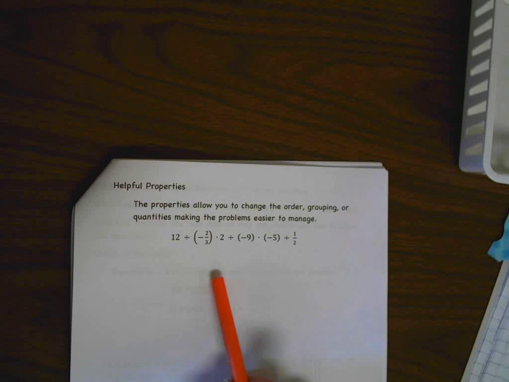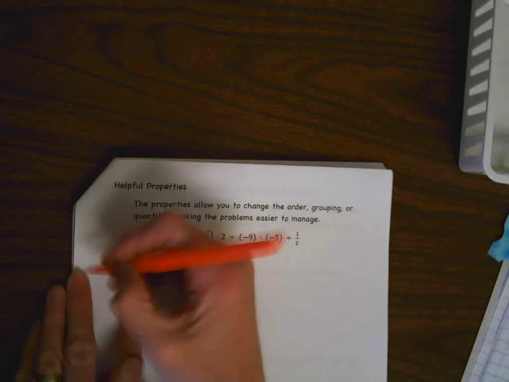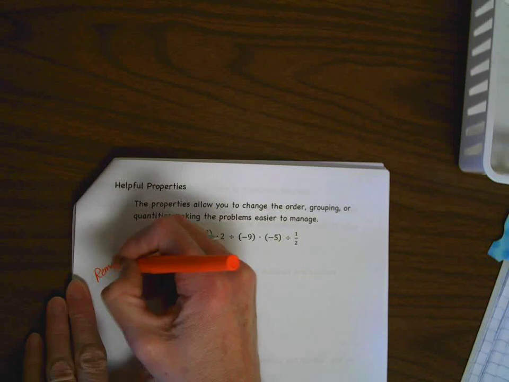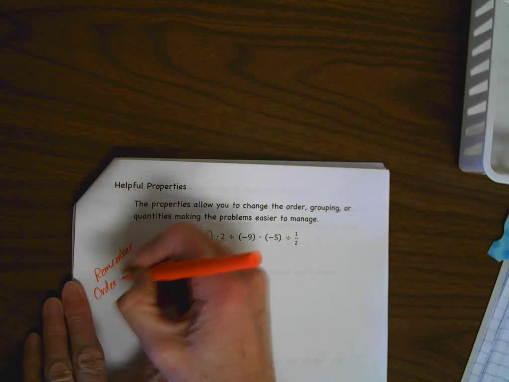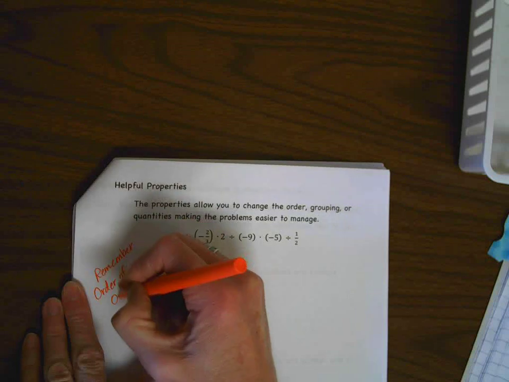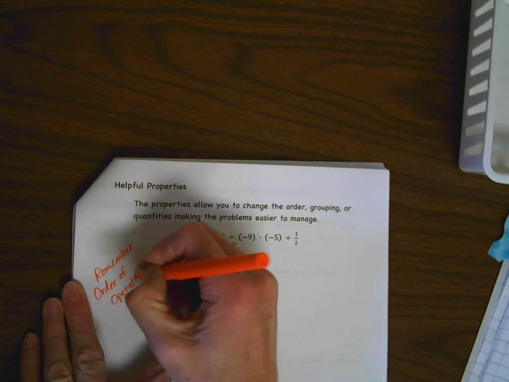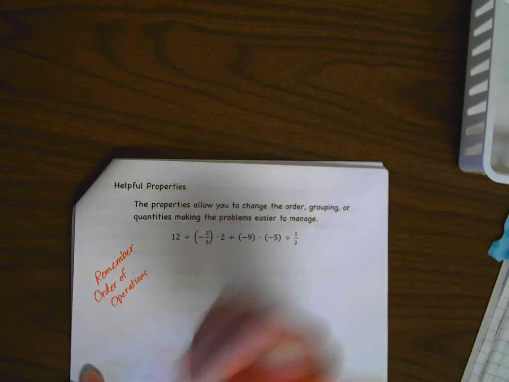What I would like you to do is use order of operations, and we also need to keep in mind, remember, order of operations, that's the first thing.